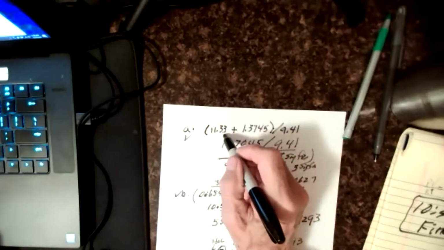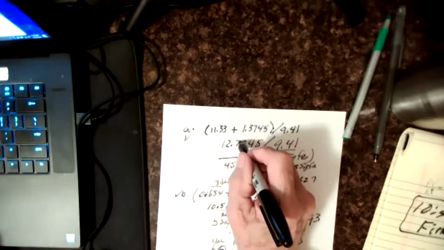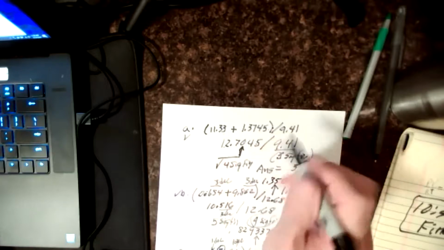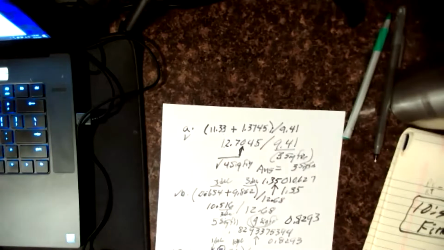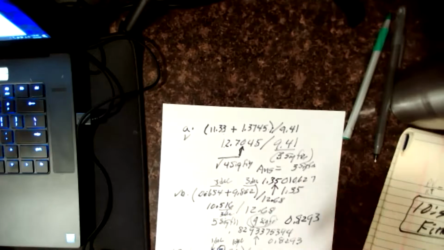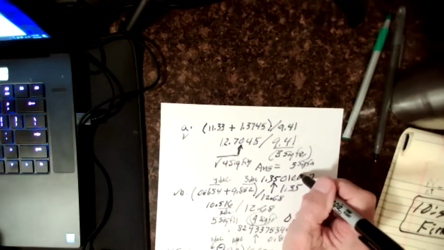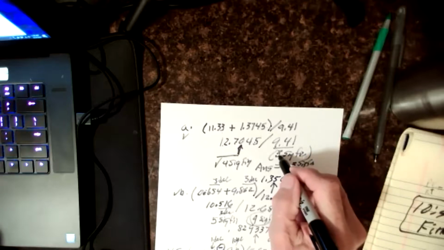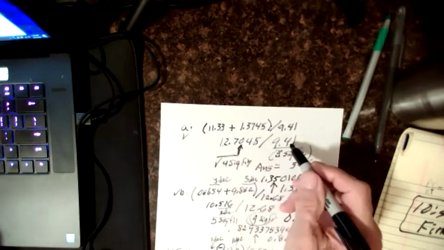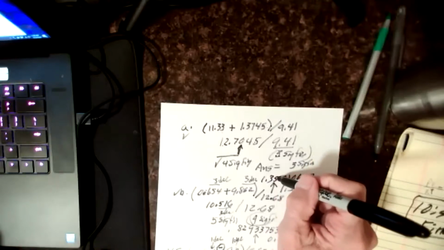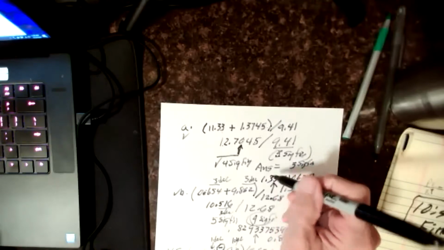I had 2 decimal places, 2 decimal places, 2 decimal places, 1, 2, 3, 4 significant figures. So that's good. I want to divide that by 9.41. And I do get 1.35016 whatever, but I've got 3 significant figures and 4 significant figures. Should be 3 significant figures, 1, 2, 3. So it should be reported as 1.35, and it in fact is. So that's okay.